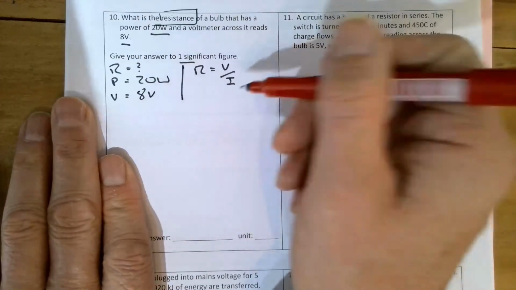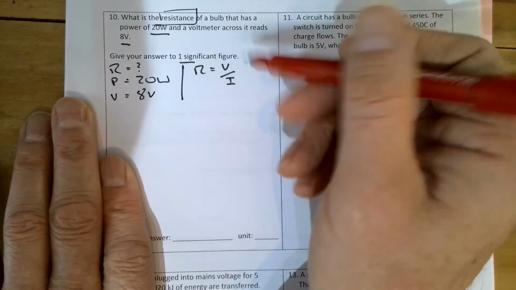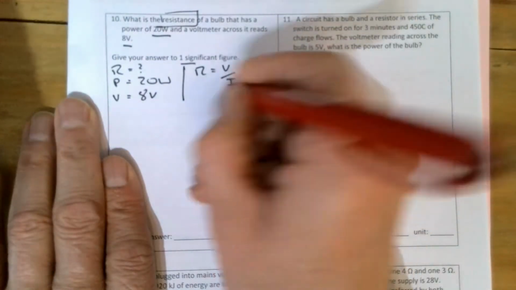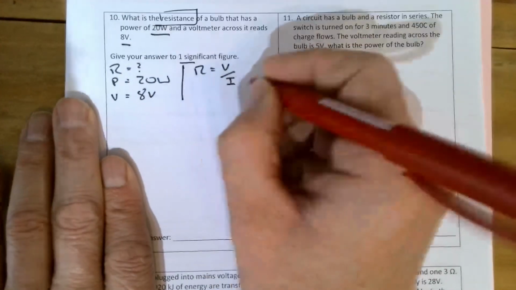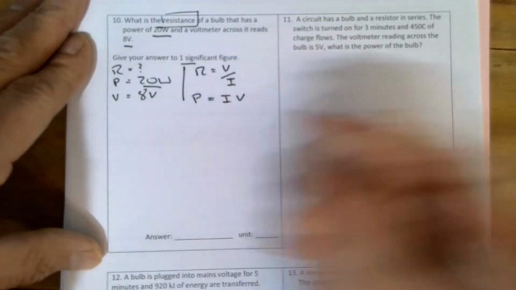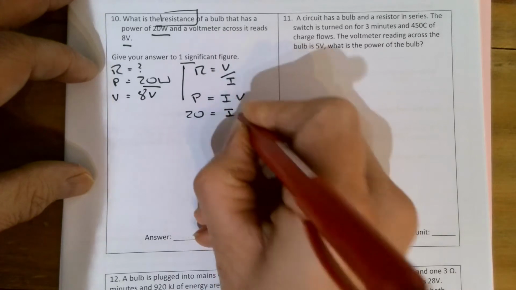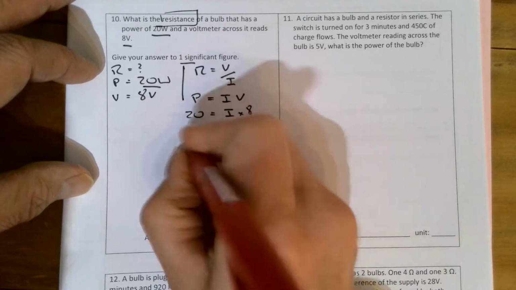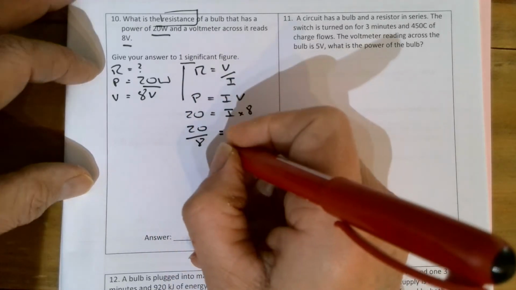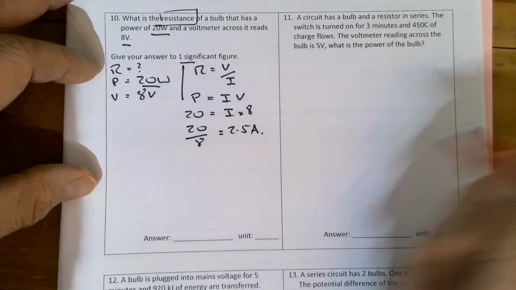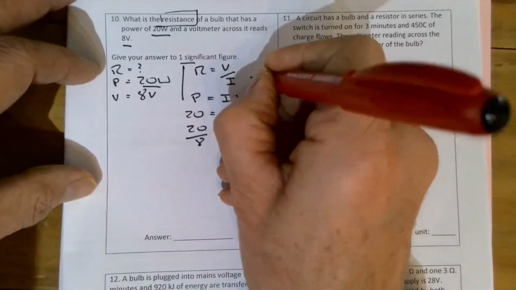So I've got voltage, I don't have current. So what's current equal to? Well, in this case I've got power, so it's got to have something with power in. So power is equal to IV. Now, power, 20 watts, is equal to I times 8. So make I the subject: 20 divided by 8, that's going to be 2.5. So I now know that I've got 2.5 amps of current, and I can now substitute that back into here.